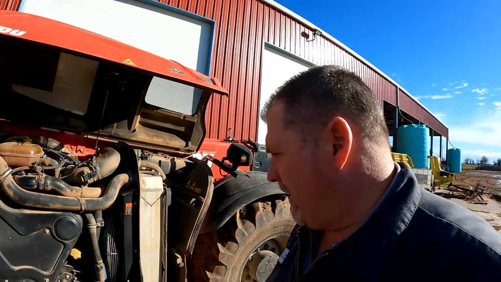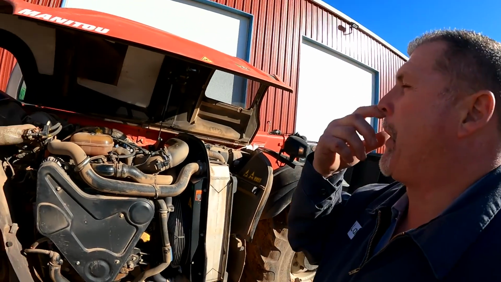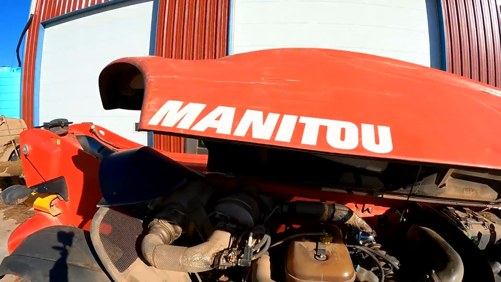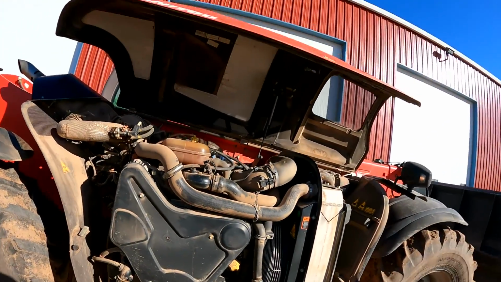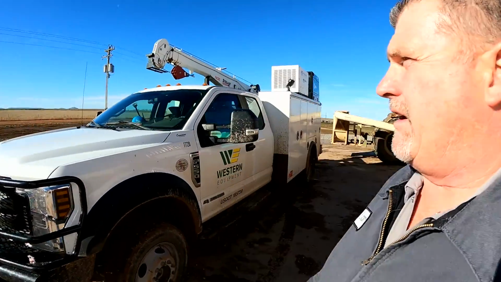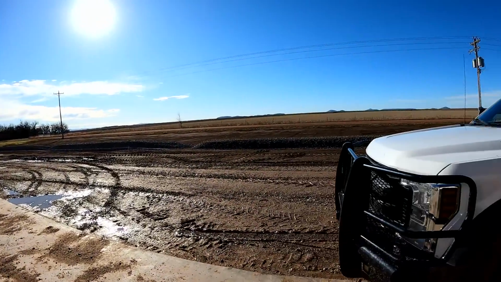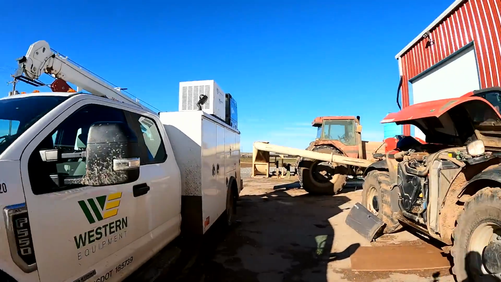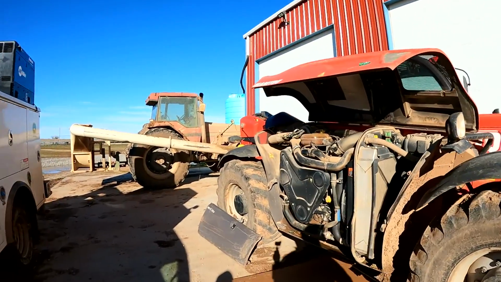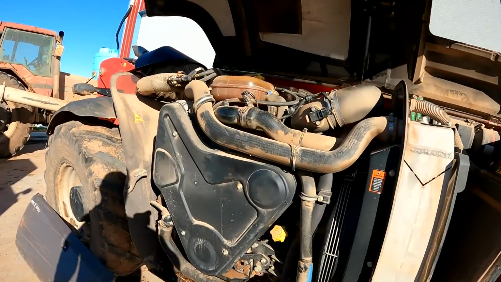Hey guys, good morning. So we're back on the Manitou here this morning. Man, it is super windy out here in southwest Oklahoma. We had a little rain last night, and man, it is muddy out here at the feedlot where we're working today.